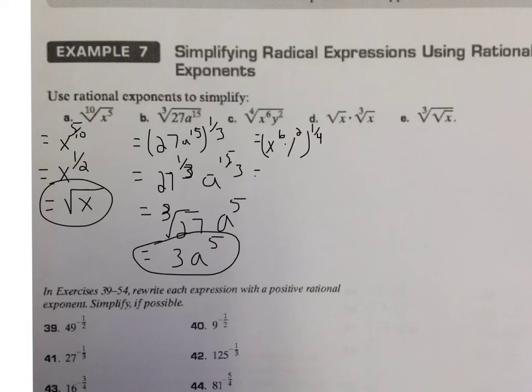So it's going to be x to the 6/4 y to the 2/4. X to the 6/4 is x to the 3/2, and y to the 1/2 if we reduce 2/4.